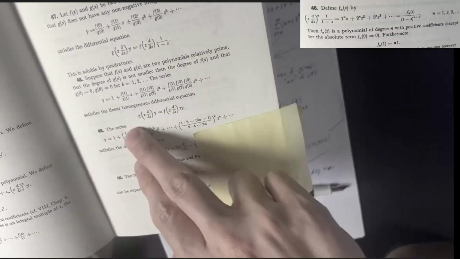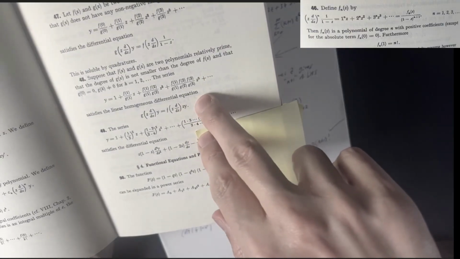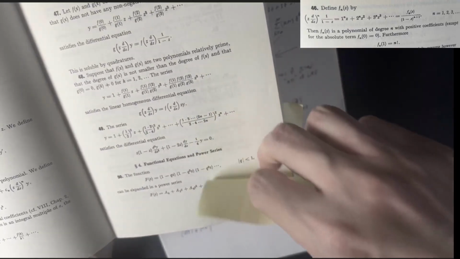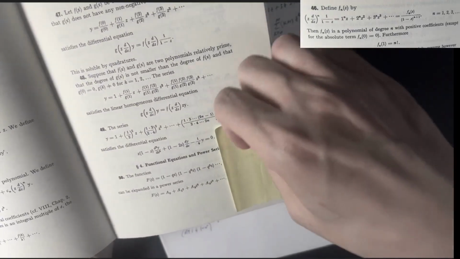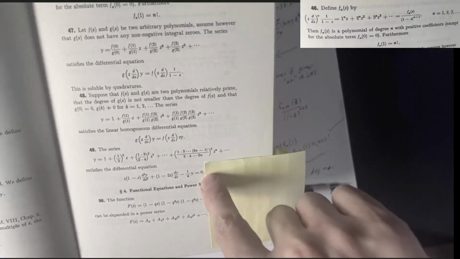Series satisfies this differential equation. Okie dokie. The next one. Series satisfies this differential equation. Well, I'm sure it's a lot harder than it sounds.